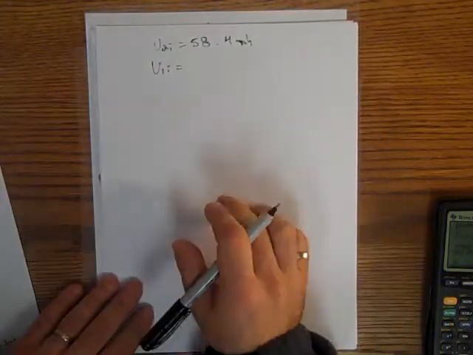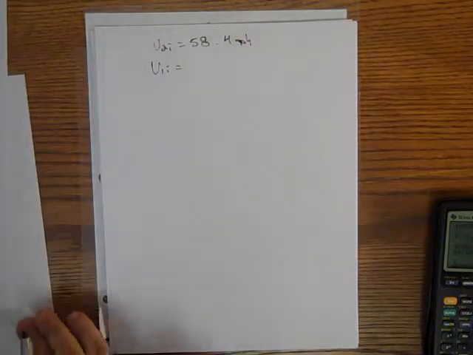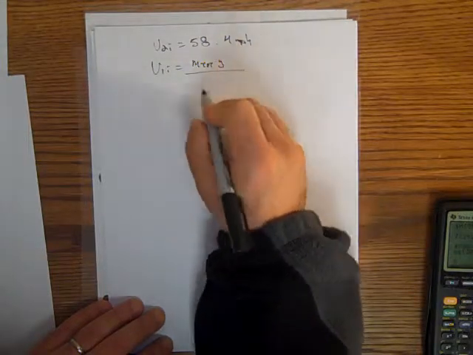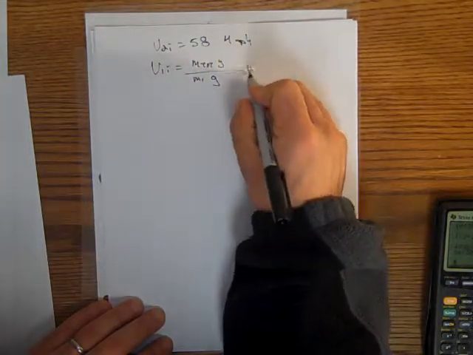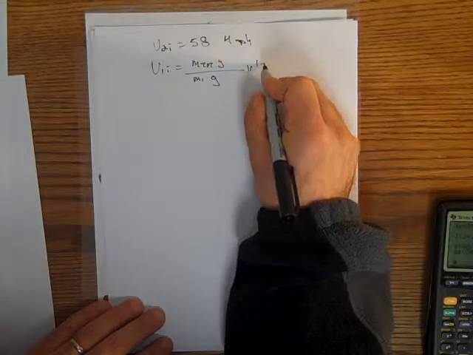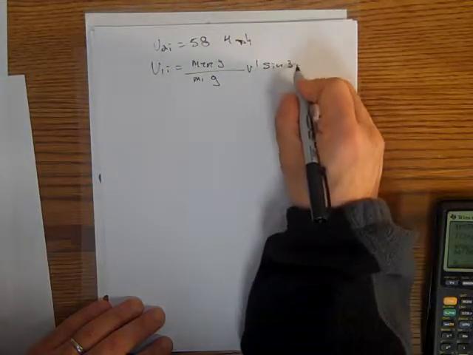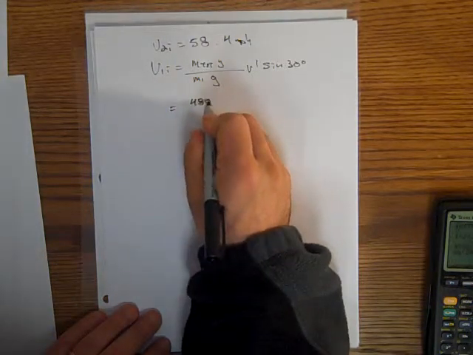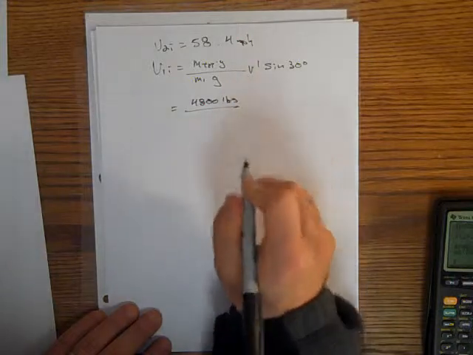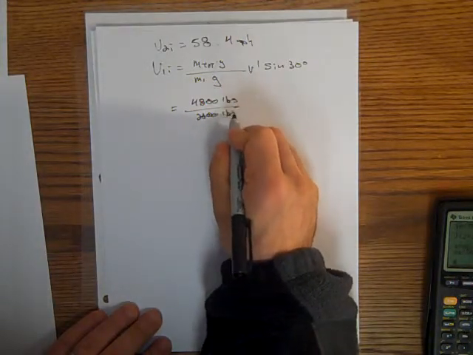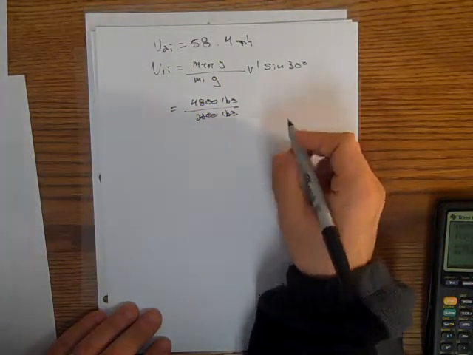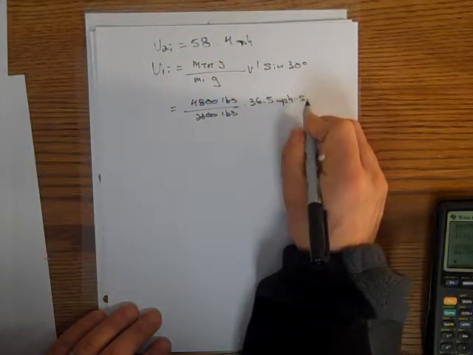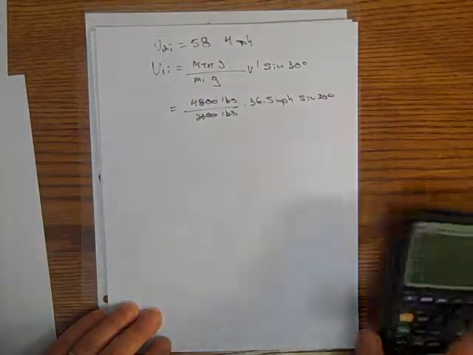I can do the same thing to find the initial speed of our friend's car. From our expression, that's m total g divided by m1 g, times v prime, but this time times the sine of 30 degrees. That's 4,800 pounds divided by 2,200 pounds, times v prime, which we said was 36.5 miles per hour, times the sine of 30 degrees.